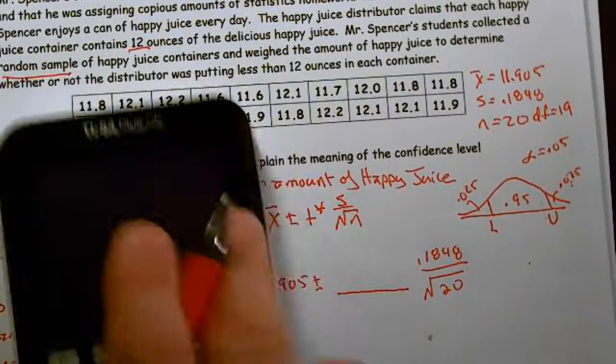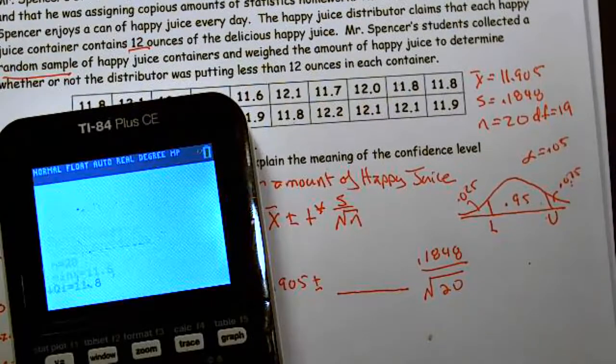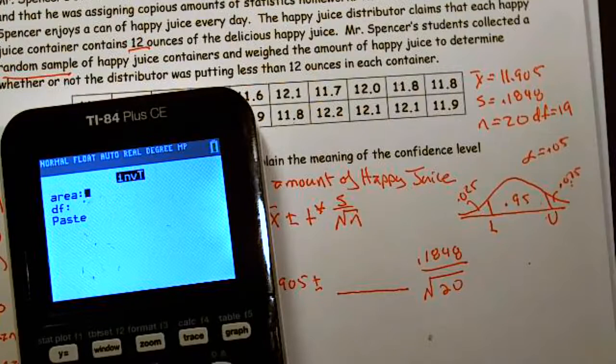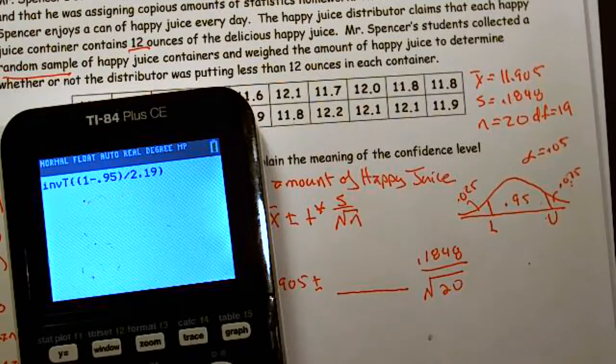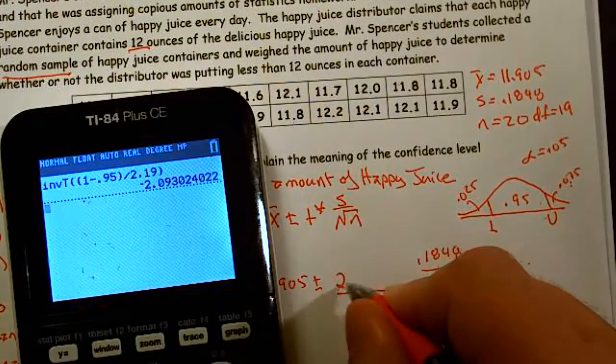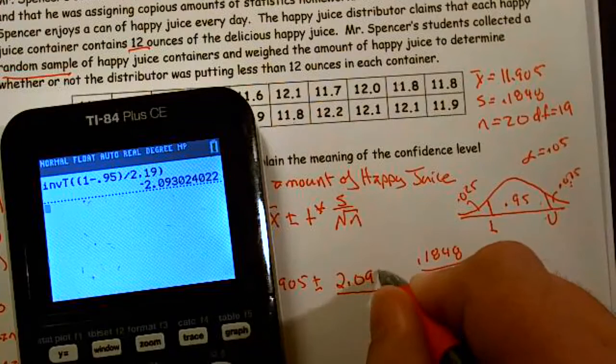So here we go. 2nd vars, inverse t, which happens to be number 4. The area, because we're doing a confidence interval, is going to be parenthesis 1 minus 0.95, and we're going to divide that by 2, and our degrees of freedom are 19, or just the 20 minus 1. I end up getting a t statistic of 2.093.